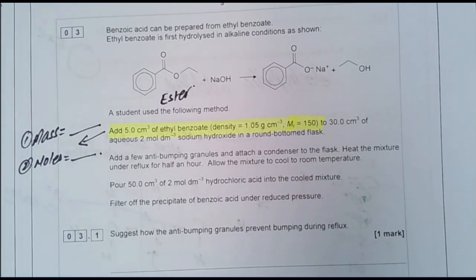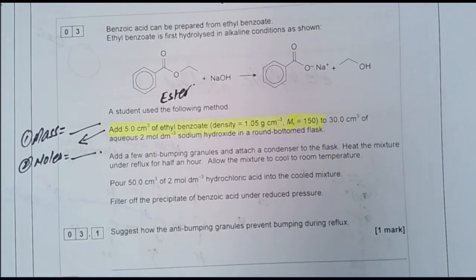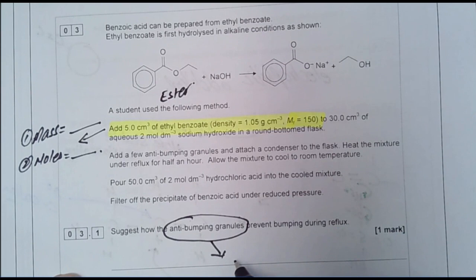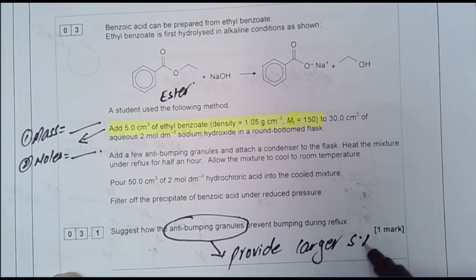Suggest how the anti-bumping granules prevent bumping during reflux. So anti-bumping granules, what they do is they provide a larger surface area for bubbles to form.